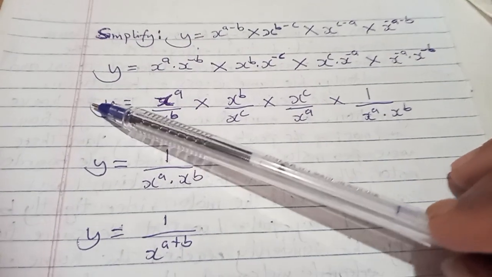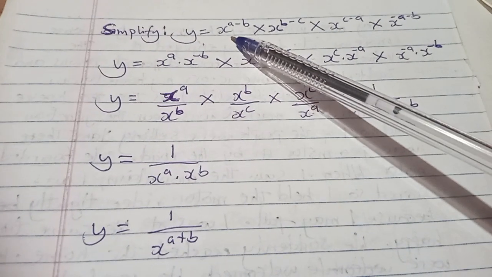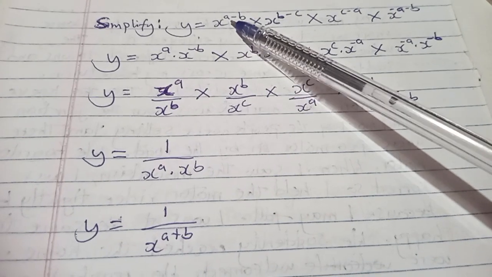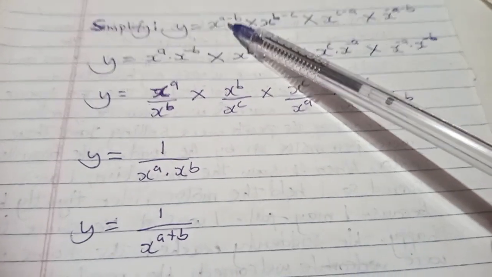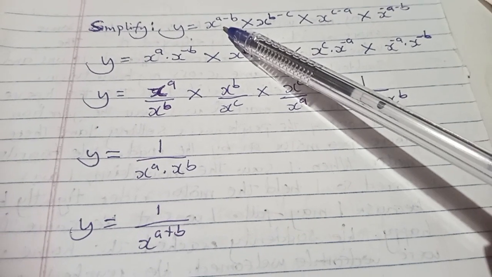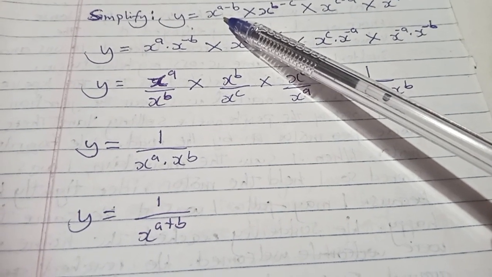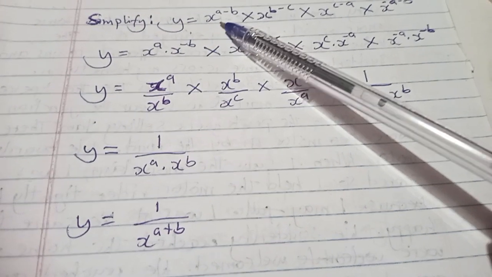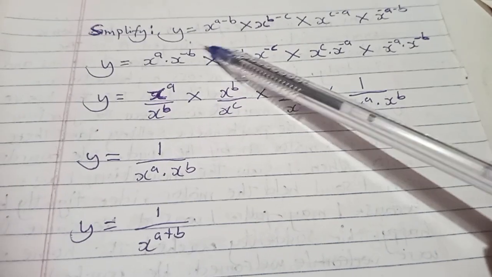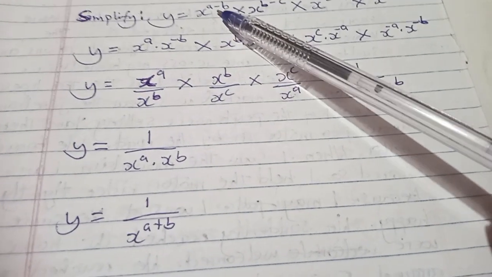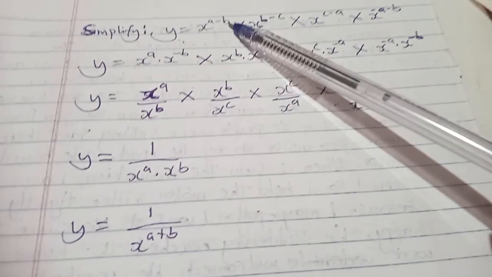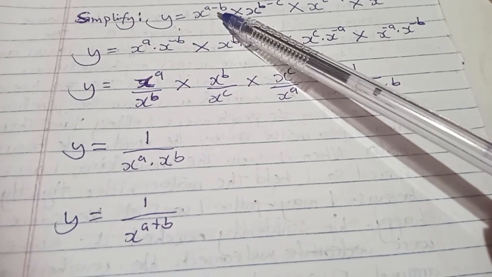Here we have y is equal to, now we are going to expand this. This was obtained based on the laws of indices. Per the laws of indices, if you want to add, it means there was a multiplication. If you want to subtract, it means there is a division. When you see this, you can see there is a multiplication. It means there was a multiplication before these two were added together.